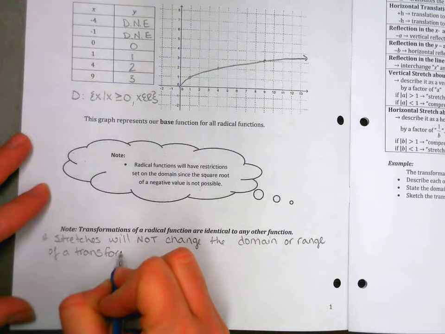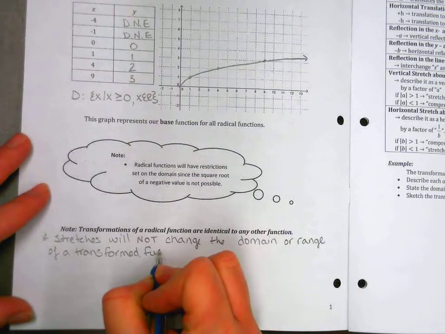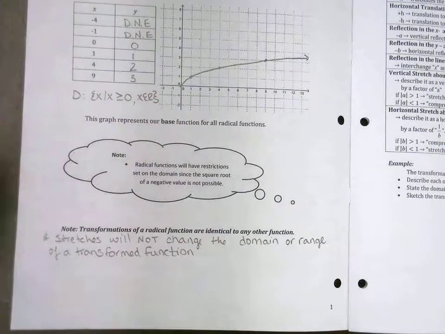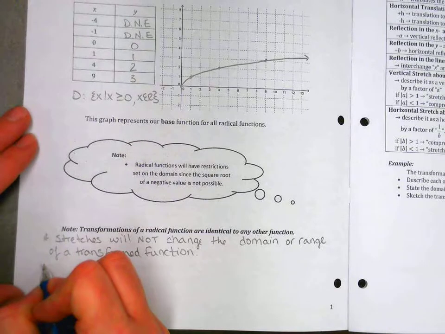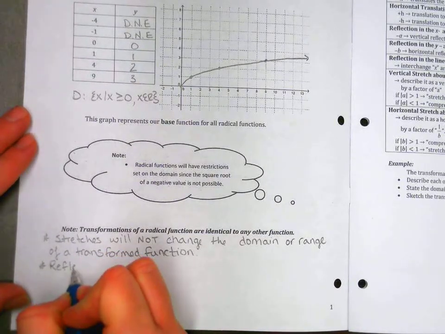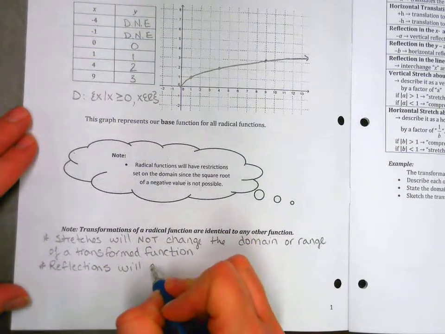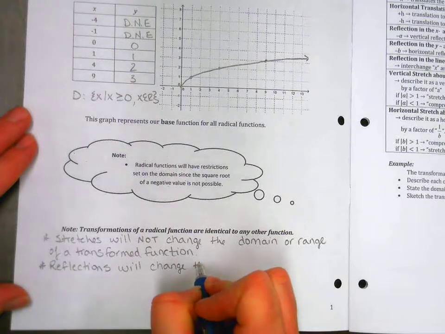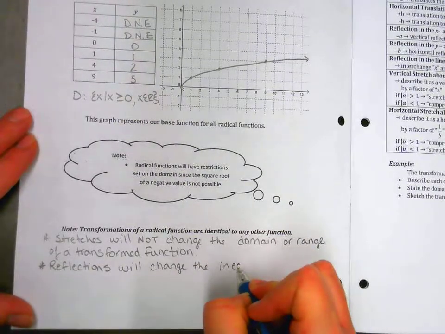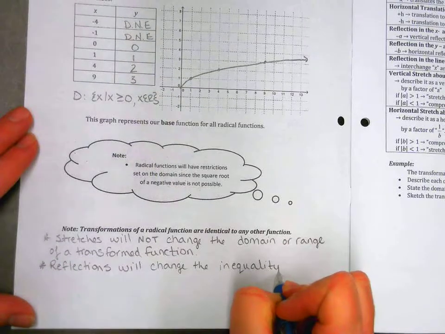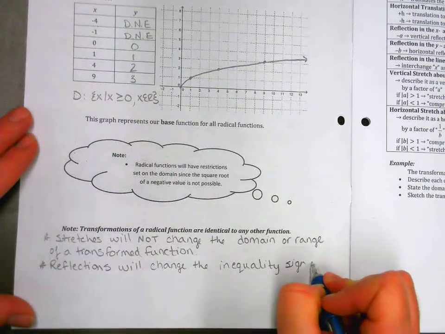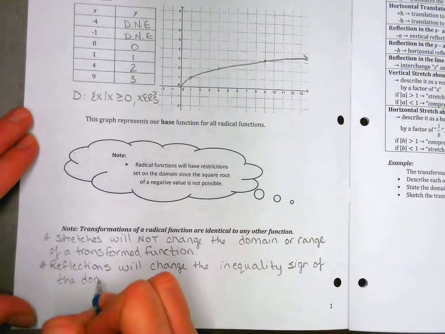So if we apply a stretch factor, regardless of horizontal or vertical, it will not change the domain at all, or the range. Reflection will change the inequality sign of the domain or range, which kind of makes sense.